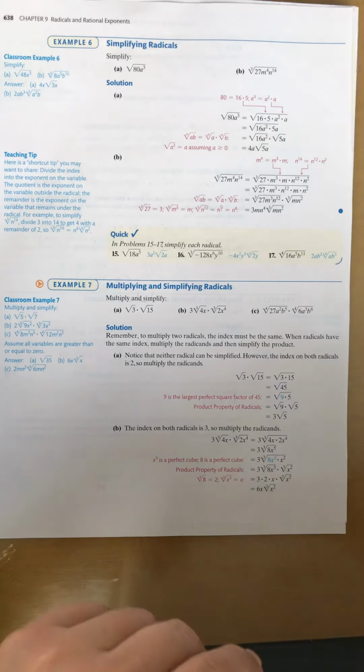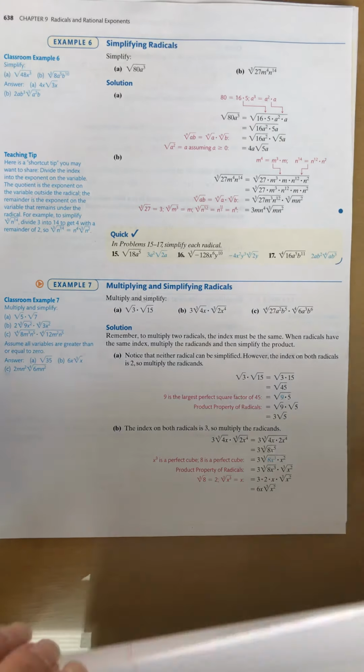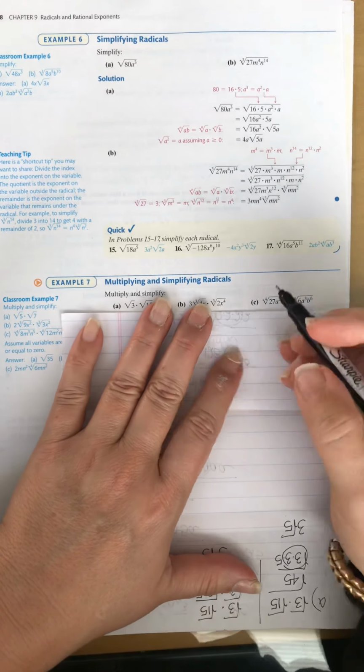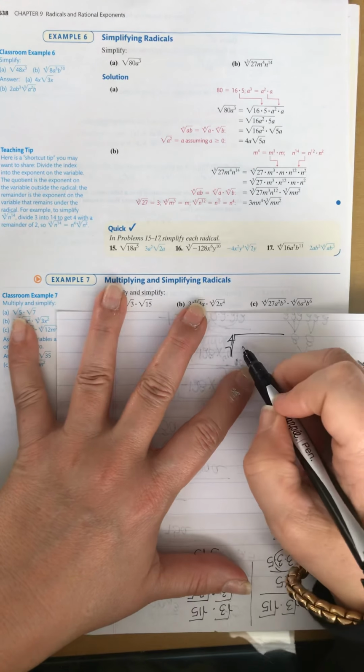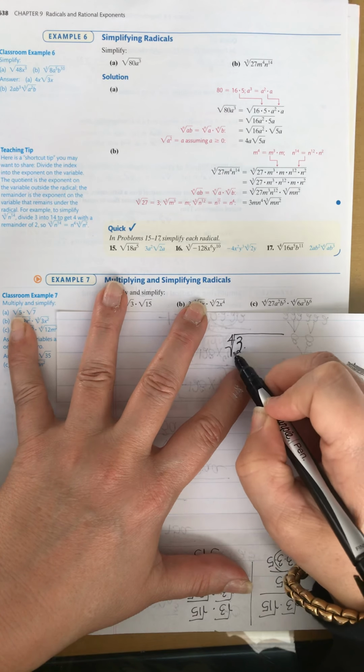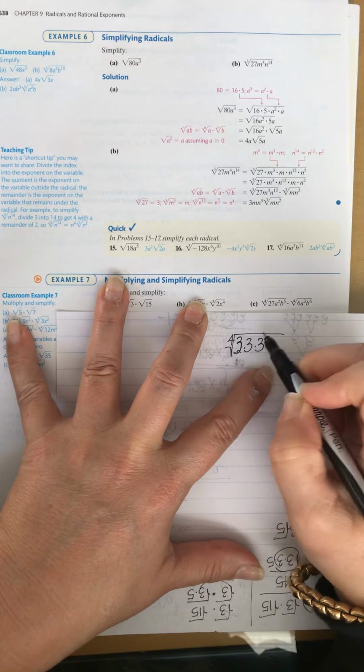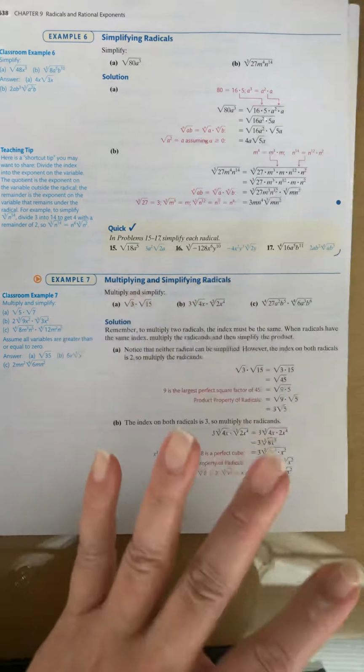And for C, now we're looking for 4 of a kind. 4th root, we've got 27. 27 is 3 times 3 times 3. We've got, let me start over here.